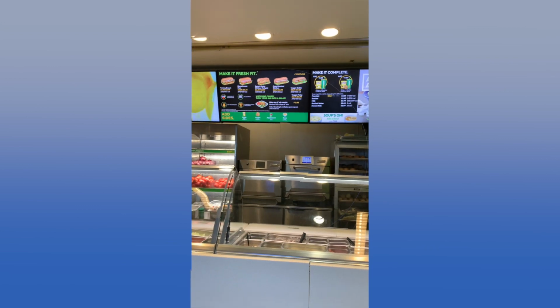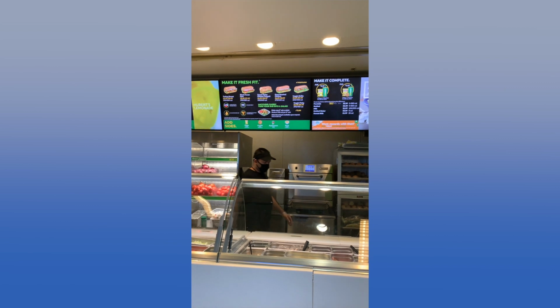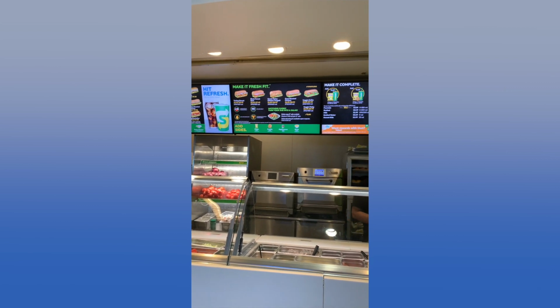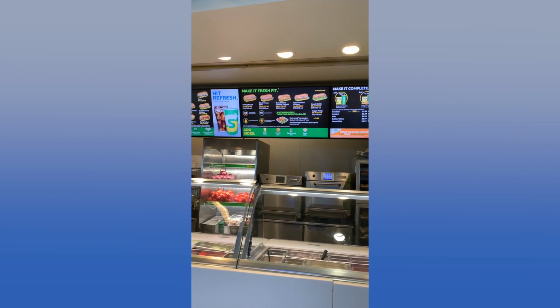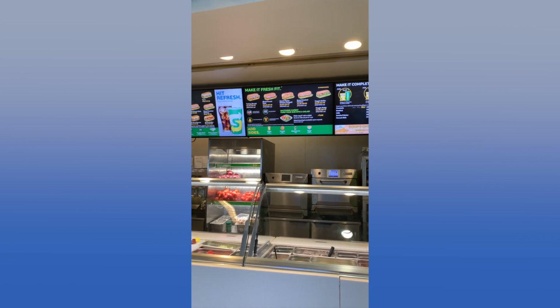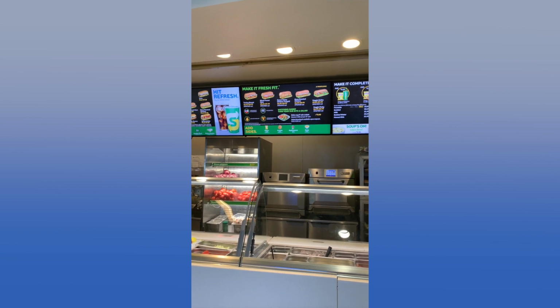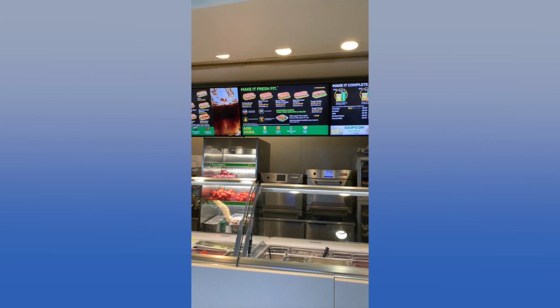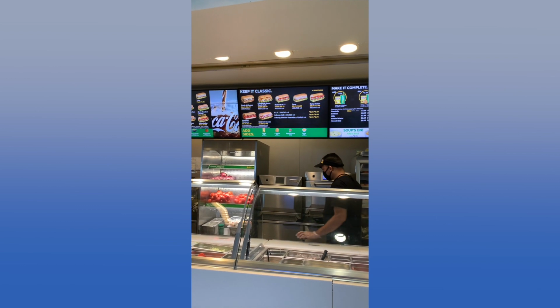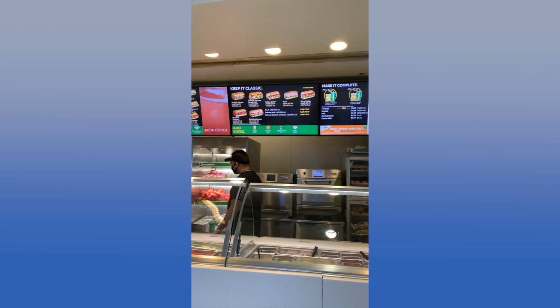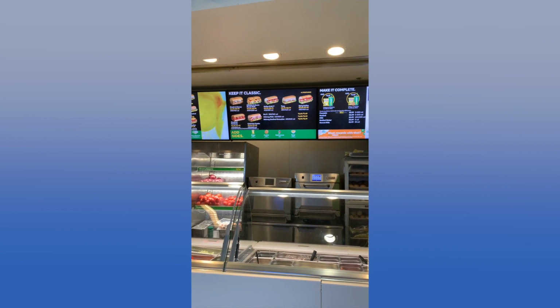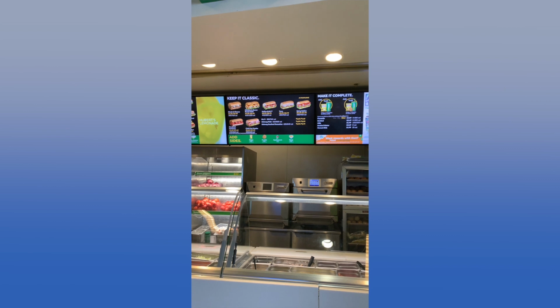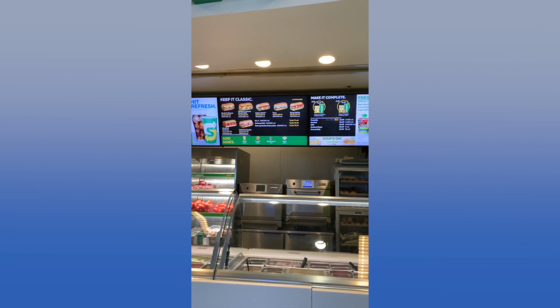We have the turkey breast is 280 to 560 calories. The ham is 290 to 580. Chicken is 270 to 540. So I'd say the chicken's probably the lowest in calories. That spicy Italian is 569 to 749.